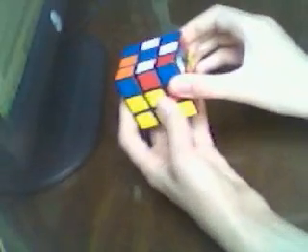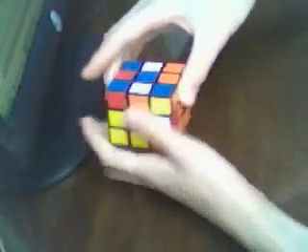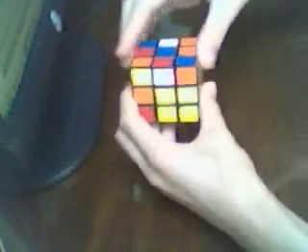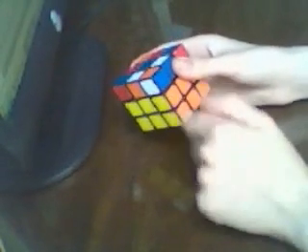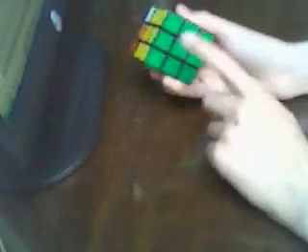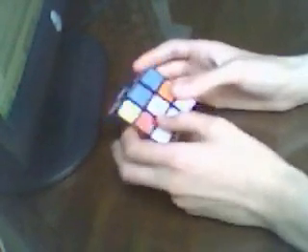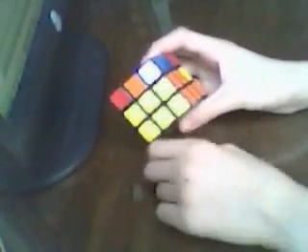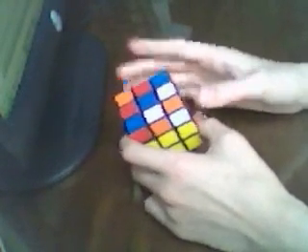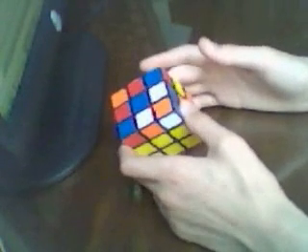U, R, UI, RI, UI, FI, U, F. And now the edge is in place. Your green should still be intact, and your middle layer should be undisturbed from what it originally was, except for the piece that you put in. Okay? Your top is going to change a little bit, but that's not important. Right now you're working on just getting the middle layer.